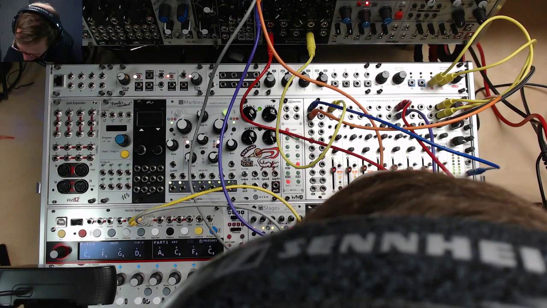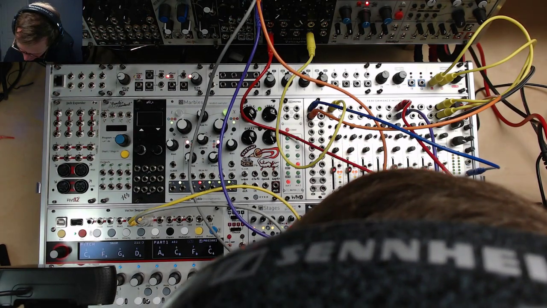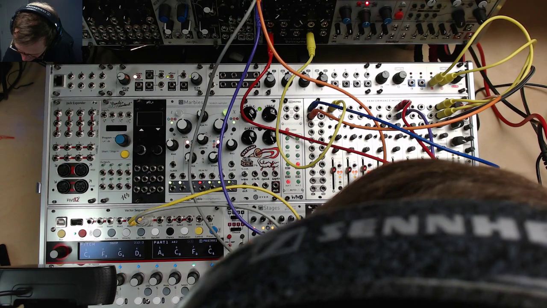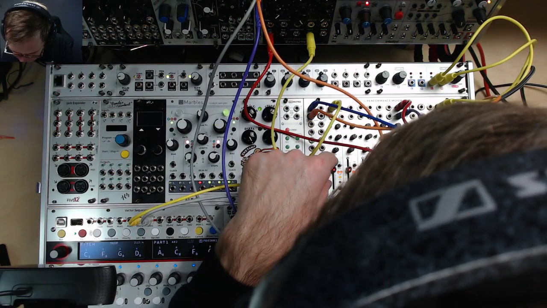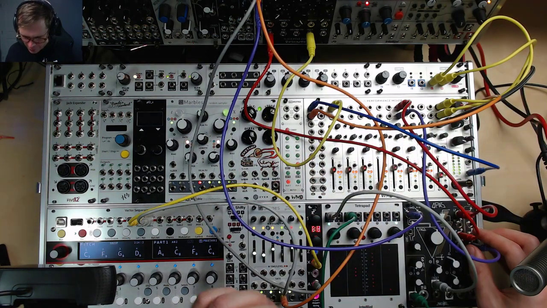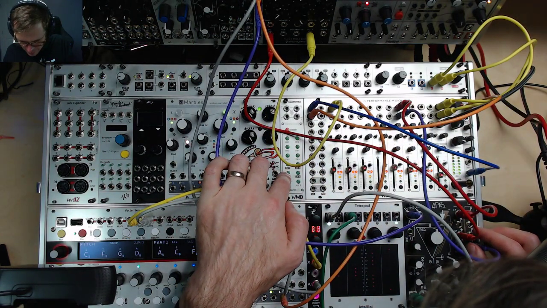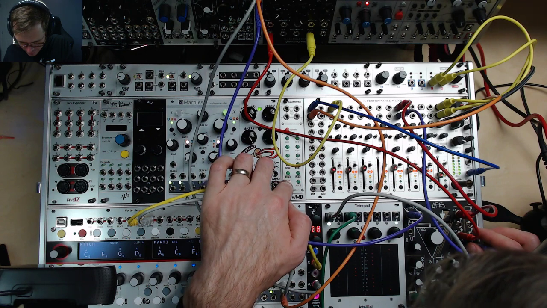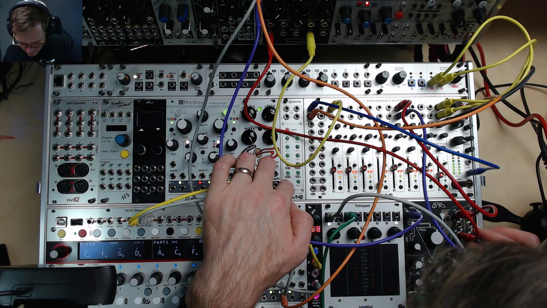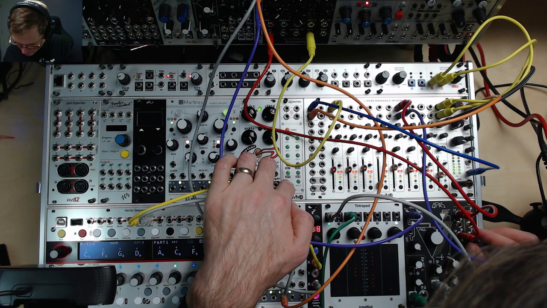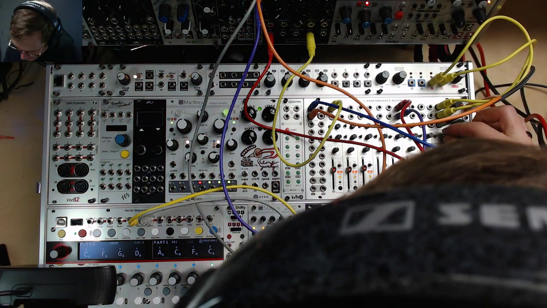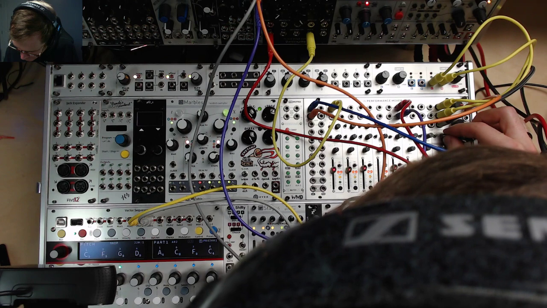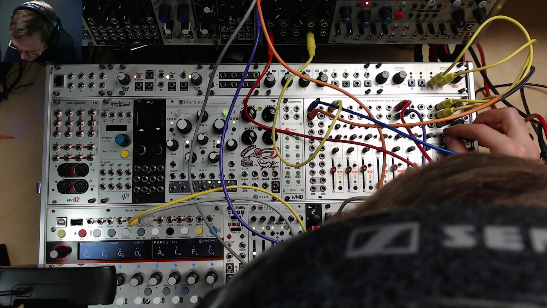What about the high pass? Low pass on the other side. Am I sending this into reverb? No, I'm not. I turn down the reverb a little, maybe it will... That's actually kind of cool.